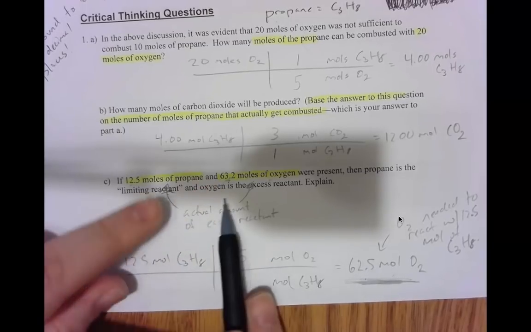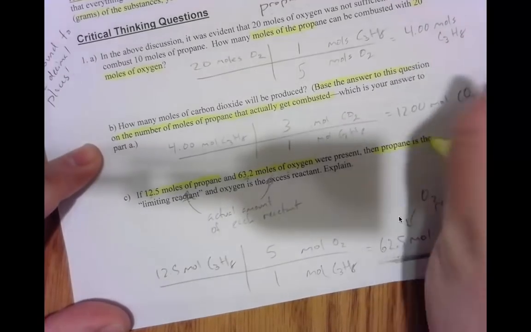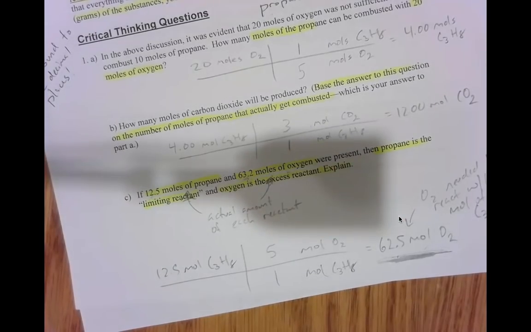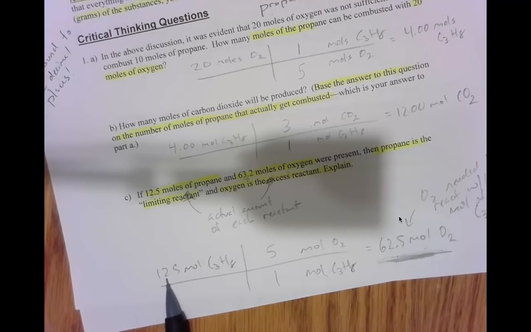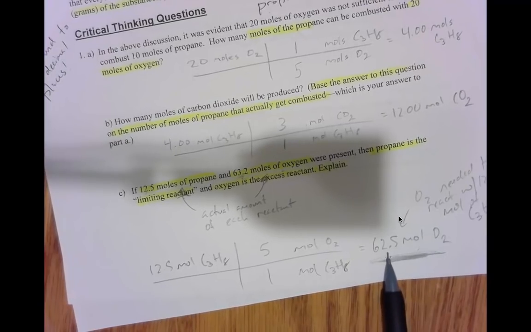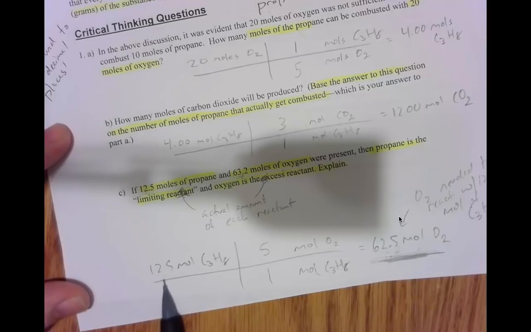So that is why oxygen is the excess reactant and propane is the limiting reactant, which is said right here. Propane is the limiting reactant, oxygen is the excess reactant. Remember, propane is the limiting reactant because we're going to use all of it. If we use 12.5 moles of propane, then we're going to have to use 62.5 moles of O2. So what we see here is there is leftover O2, so that means we're going to use all of the propane.